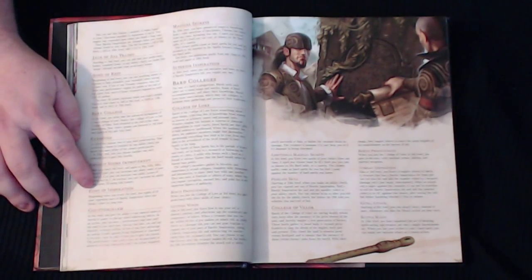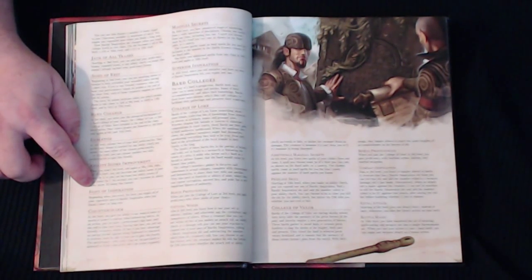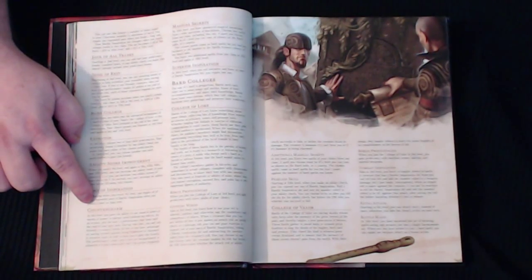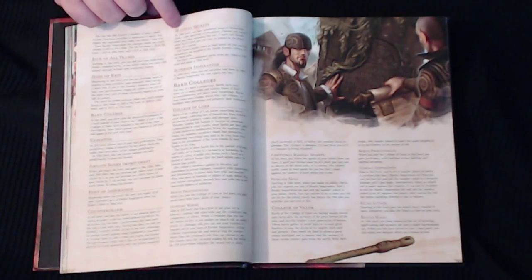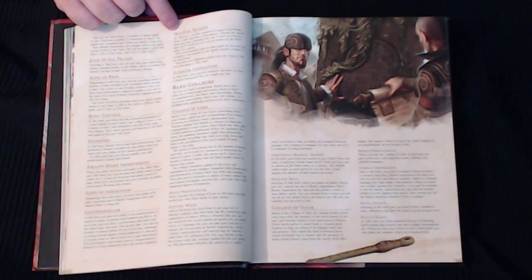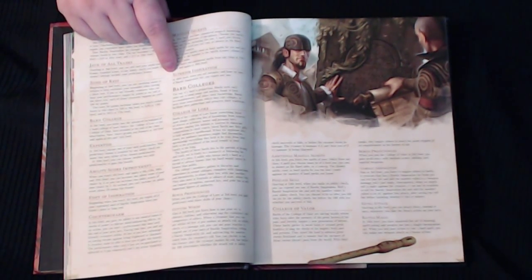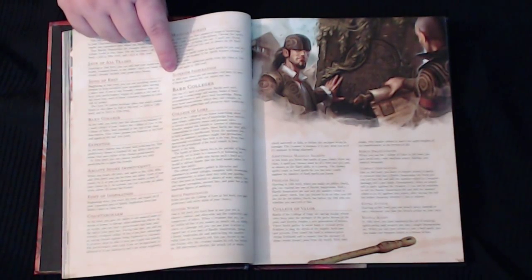Also, at 5th level, you're going to get Font of Inspiration. At 6th level, you're going to get Countercharm. At 10th level, you're going to get Magical Secrets. And at 20th level, you're going to get Superior Inspiration.